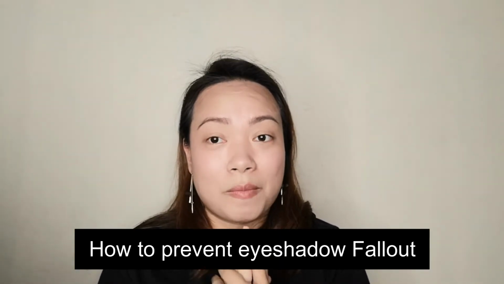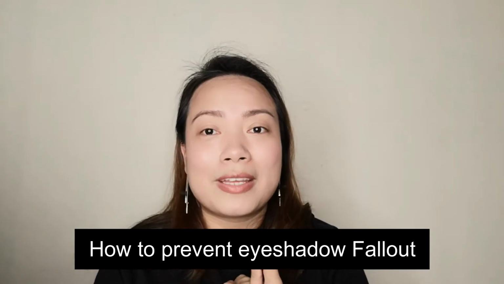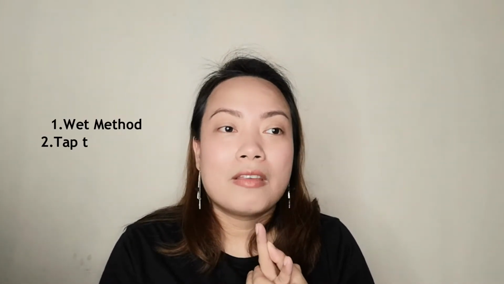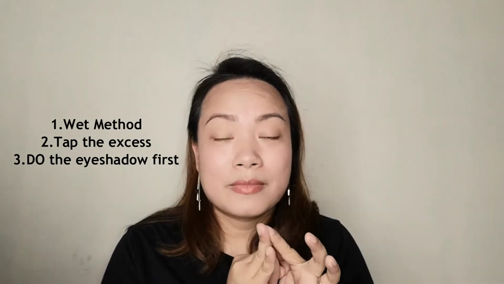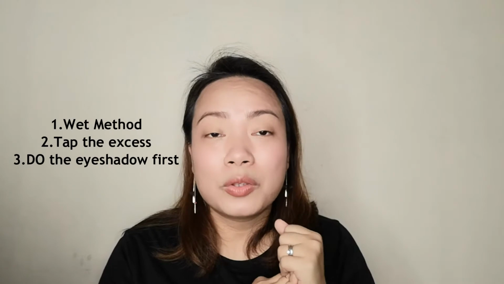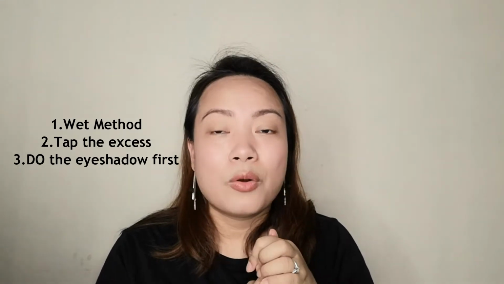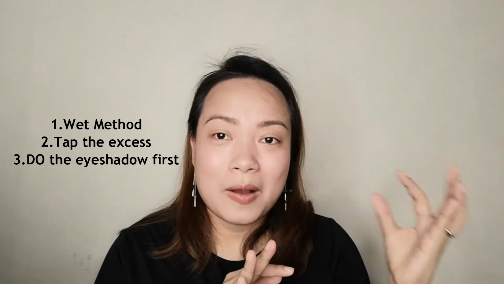So ano yung way para hindi mag-fall out or maiwasan ang fallout? Number one, of course, you can do the wet application method. Ginawa ko yan sa previous tutorial ko how to do a smoky eye. Wet application, or do not forget to tap your brush para matanggal yung excess powder sa eyeshadow. Or to prevent fallout, unahin mo muna yung eyeshadow makeup bago kayo mag-apply ng foundation.